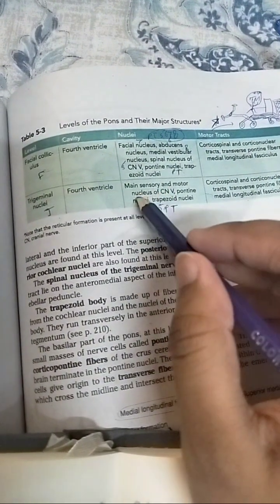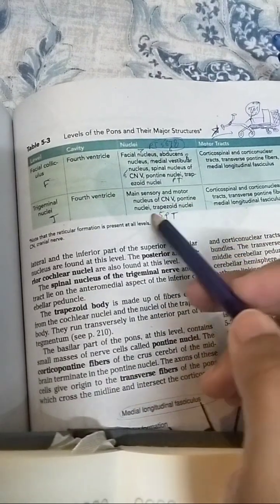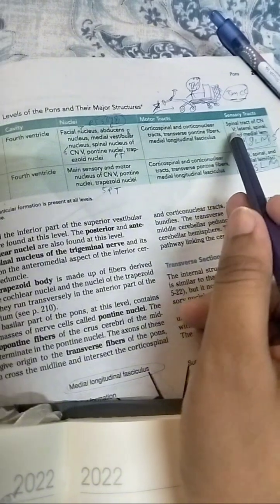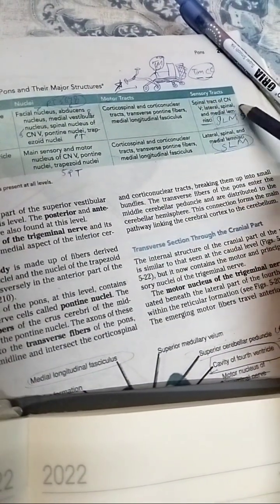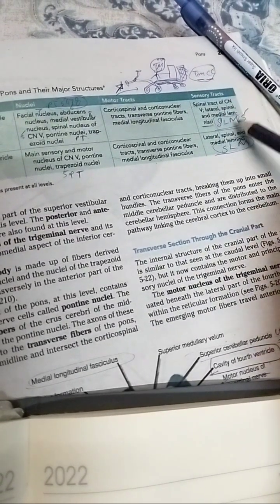5 for the nucleus of the fifth cranial nerve, main sensory and motor nucleus. We are going to have the pontine nuclei and the trapezoid nuclei. Now let's talk about the sensory tracts first. So just remember SLIM for that. 5 for the spinal tract of the fifth cranial nerve. SLM for spinal, lateral, and medial lemnisci.